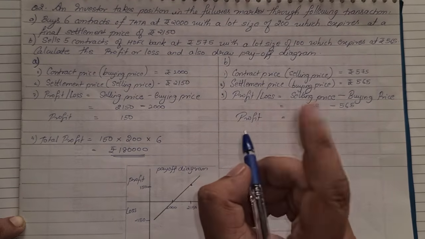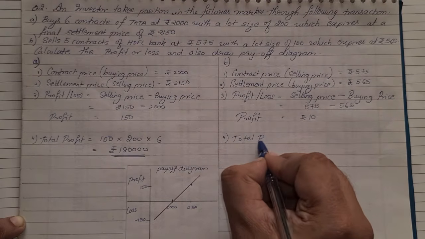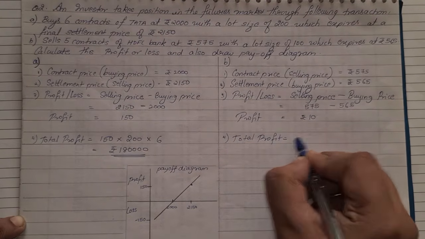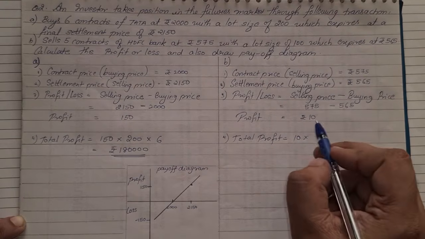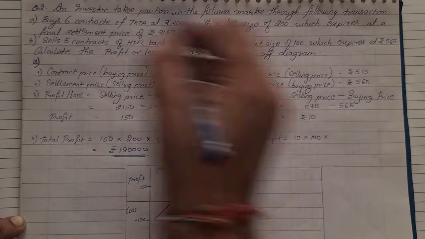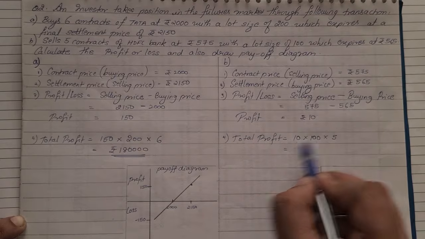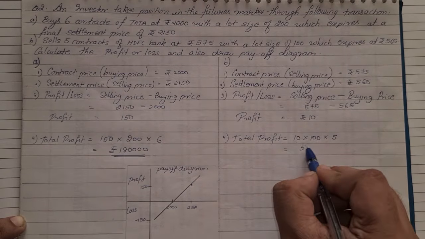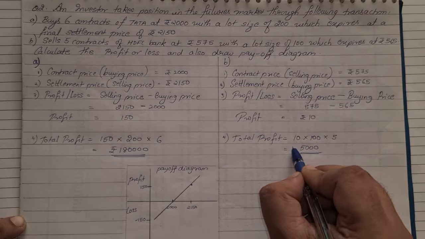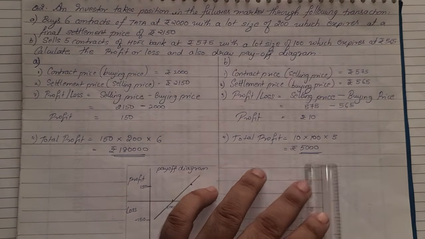Now that is per 1 unit. So now we have to find the total profit. So the total profit is nothing but profit per unit into the number of units in a lot. So it's given a lot size of 100. And check how many contracts were there. There were 5 contracts. So 10 into 100 is 1000. 1000 into 5 will give you a profit of rupees 5000 in total. Okay, again a very simple sum. You just have to follow the steps and apply the formula. That's it. Now again we'll have to draw the payoff diagram.